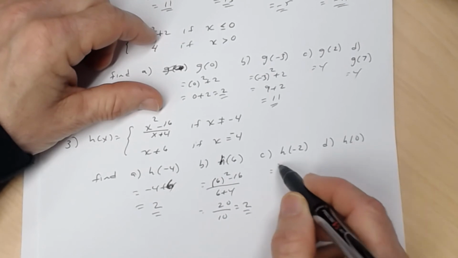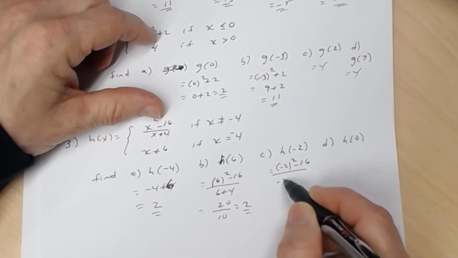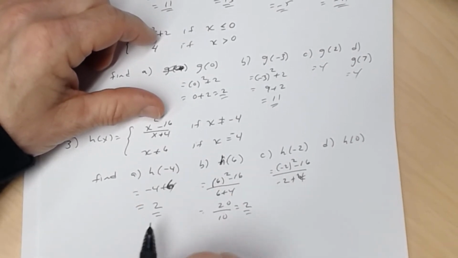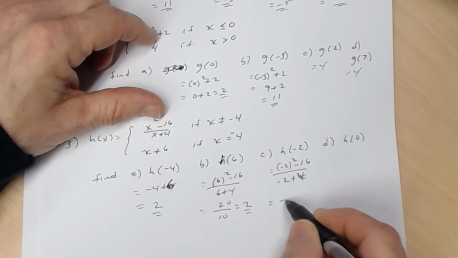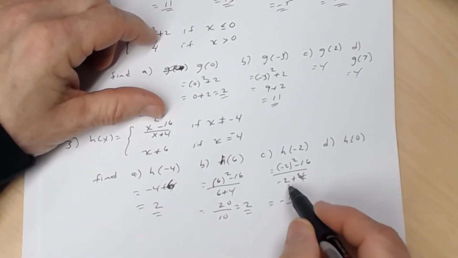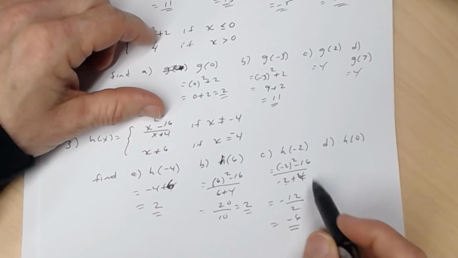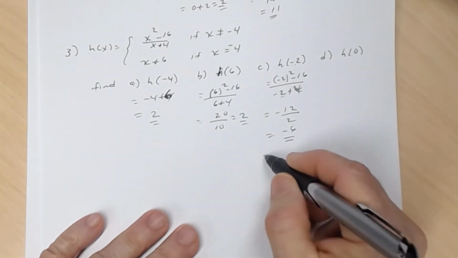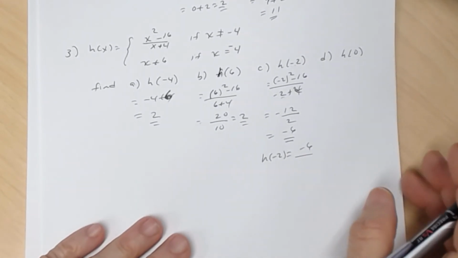All right, so you're going to say negative 2 squared minus 16 divided by negative 2 plus 4. Negative 2 squared is 4. 4 minus 16 is negative 12. Negative 2 plus 4 is a positive 2. And negative 12 divided by positive 2 is negative 6. So h of negative 2 would equal, and in the blank you would say, negative 6.